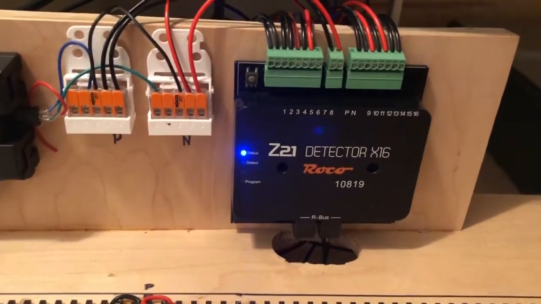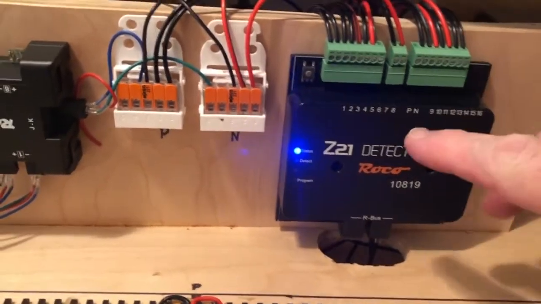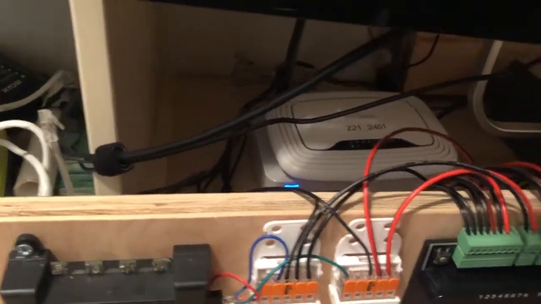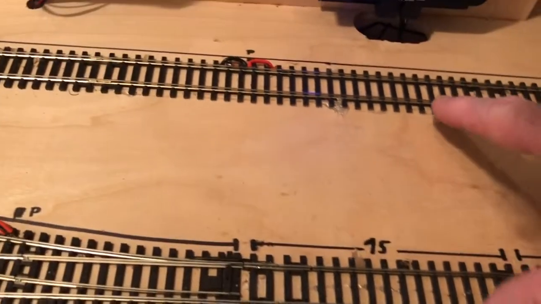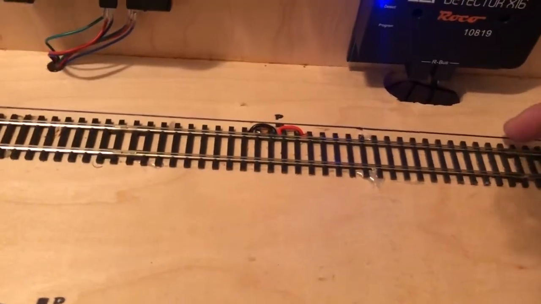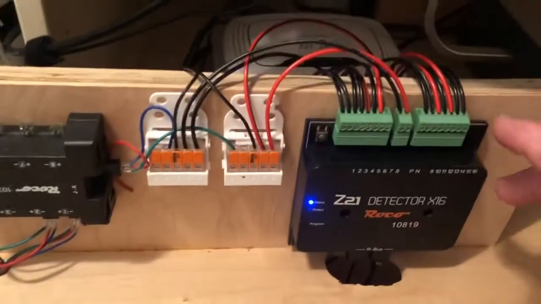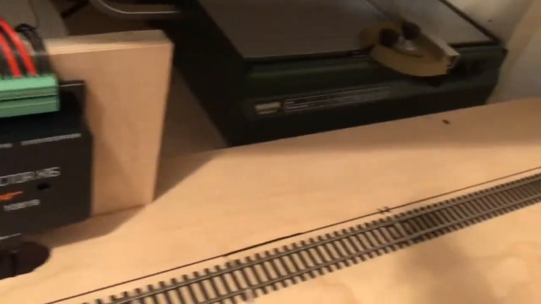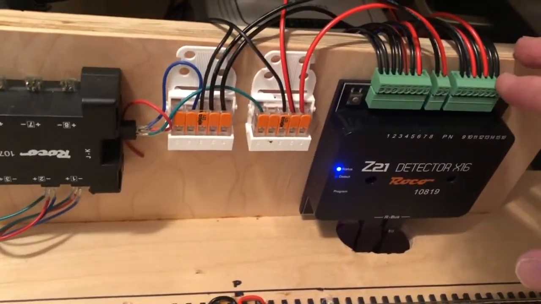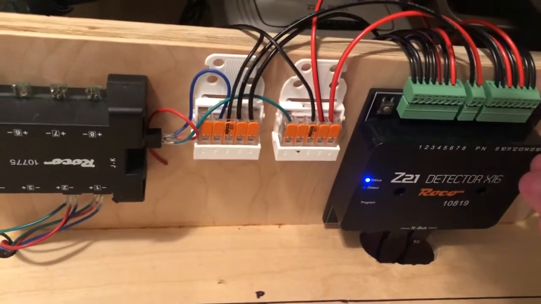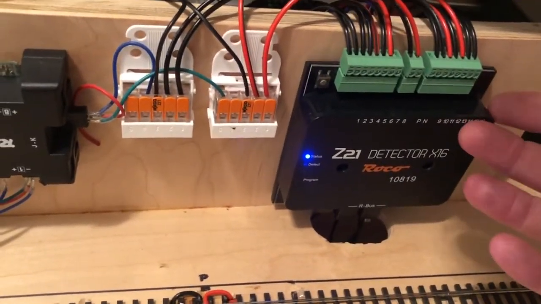So the way block detection works is relatively straightforward, actually. We have the P and the N that comes in from the Z21. I'm using the white one for this test purpose. And then the two rails that are closest to me on each track here, this one and this one, are hooked up to the N, and then the P1, instead of going to the track, goes to the module, and then each individual section is isolated from the rest of them, and when there's something on there, it'll detect the current draw on that section, and then infer that there's a locomotive on there, and it'll highlight it on the little schematic.